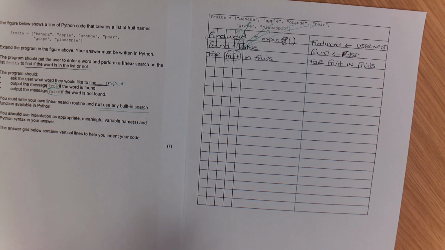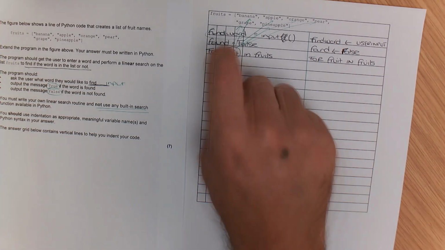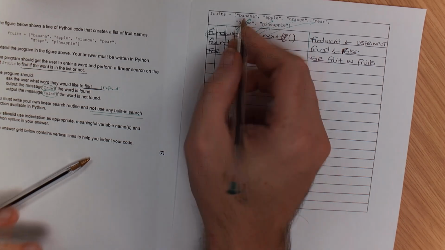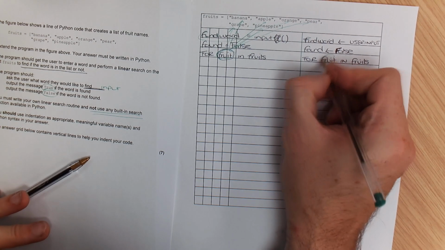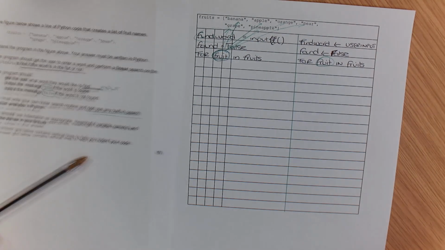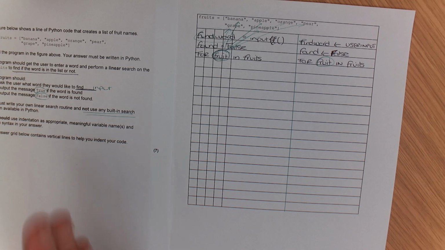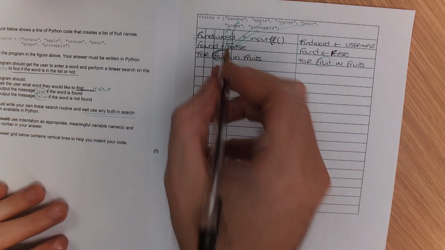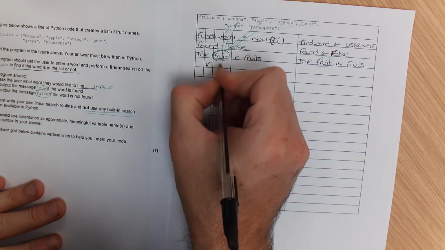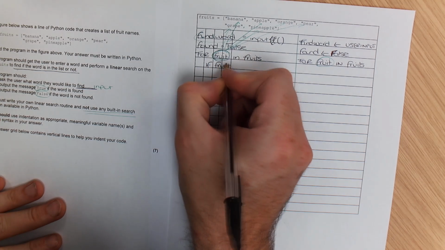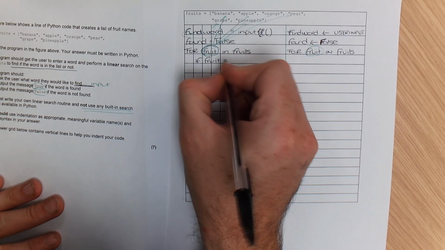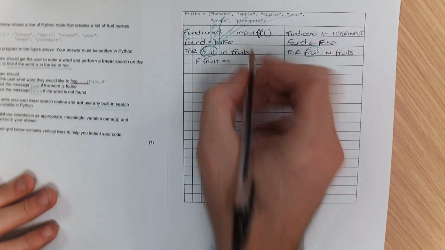Now each time I'm on a fruit, I need to do an if statement on it. I need to indent because whenever you do a loop, you do an indent. So I need to go if fruit is equal to find word.